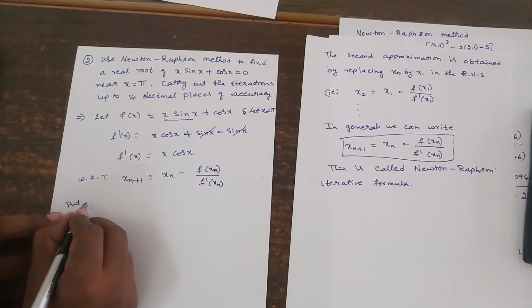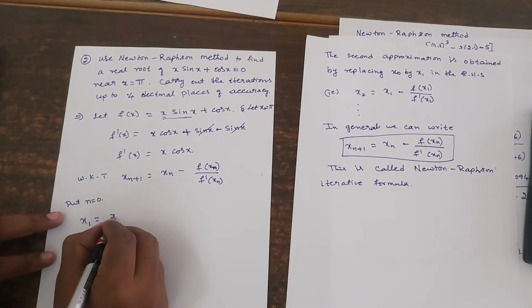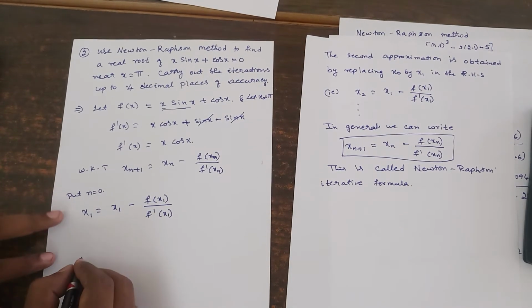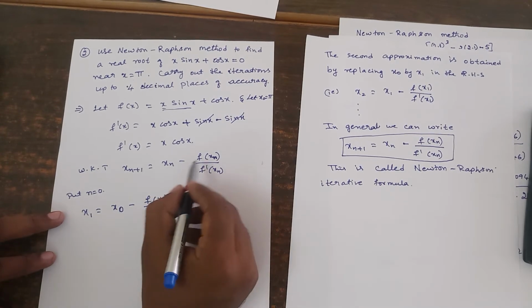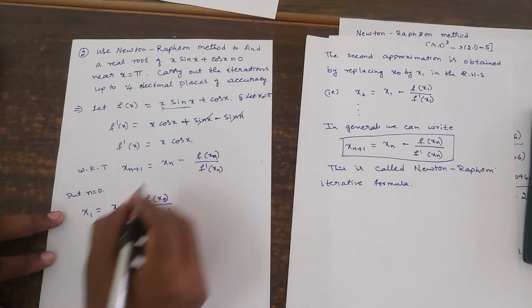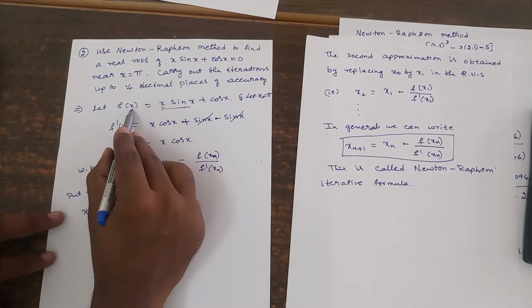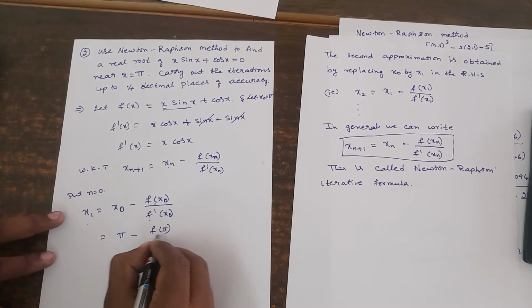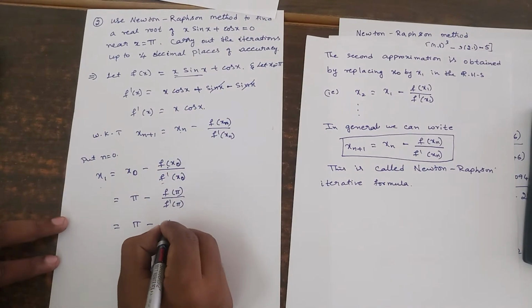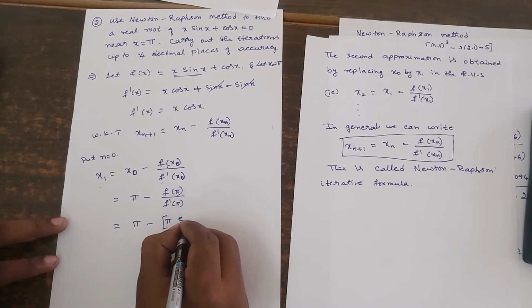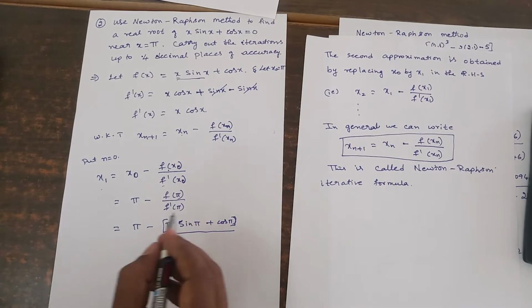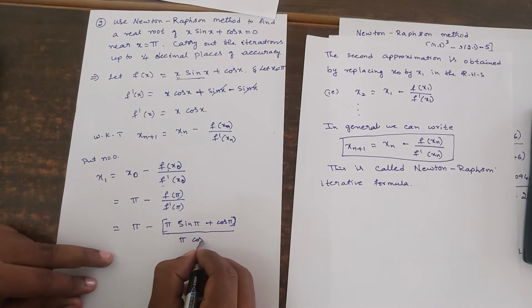So put n equals 0, then we get x1 equals x0 minus f of x0 divided by f dash of x0. So what is the x0 value? Pi. So pi minus f of pi divided by f dash of pi. So pi minus, here put pi: pi into sin pi plus cos pi, divided by pi into cos pi.